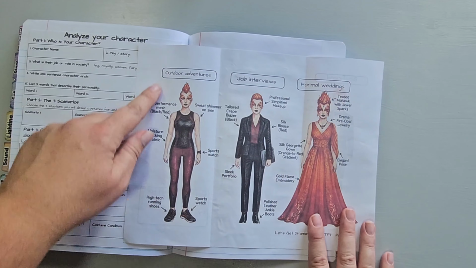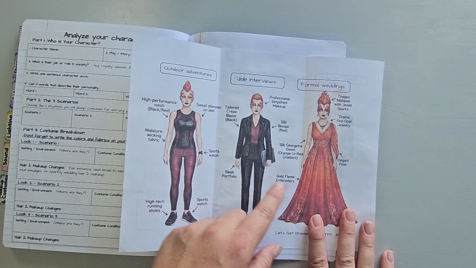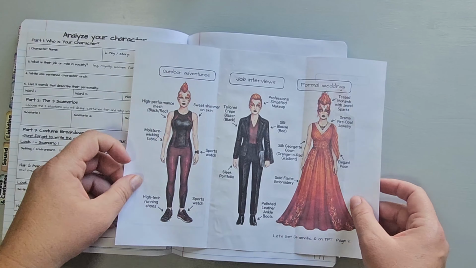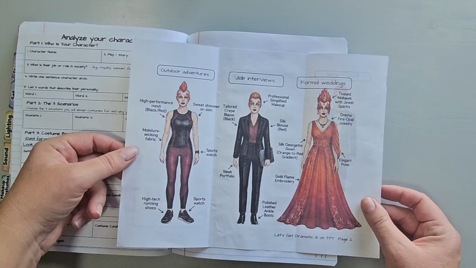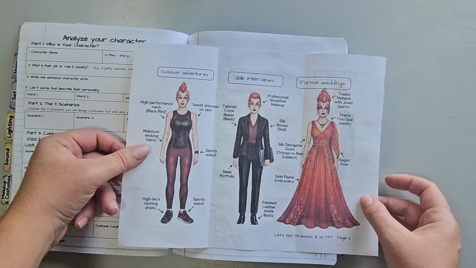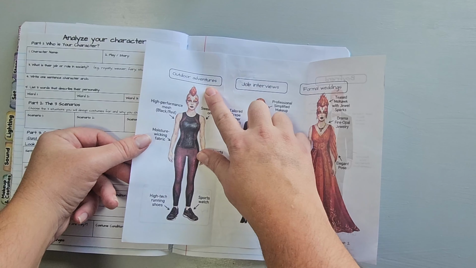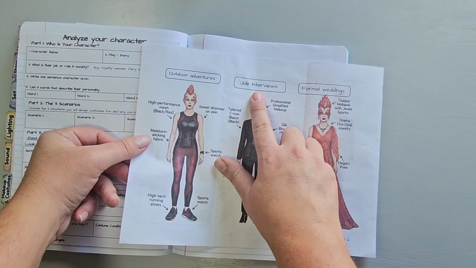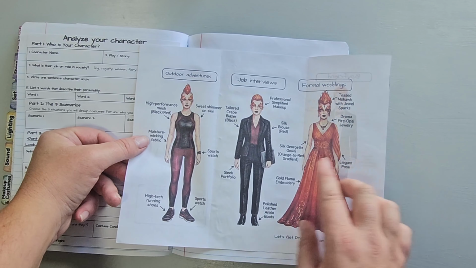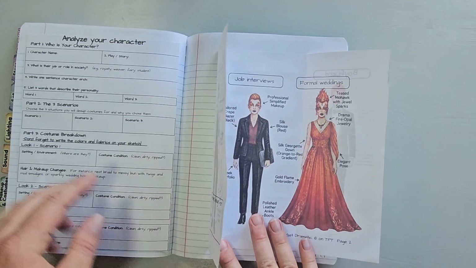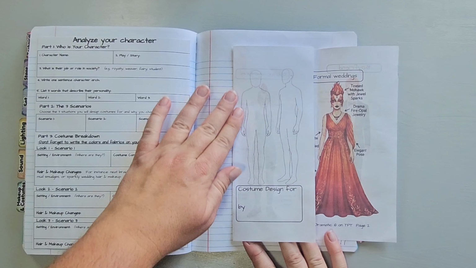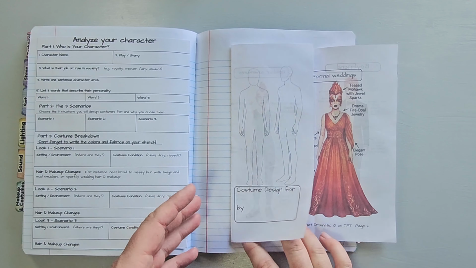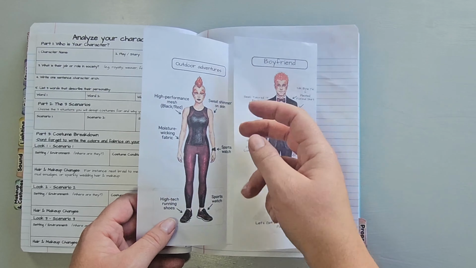And they're going to design the looks on this paper. But for this one, I do expect them to do the hair and makeup because in the different settings, we want a little bit of a different feel or look to what they're doing. And they write down their jobs right here. So I did outdoor adventure, job interview, formal wedding, and then we talk about what we do to create continuity with character and be able to let the audience know that the character is the same character throughout the entire show.